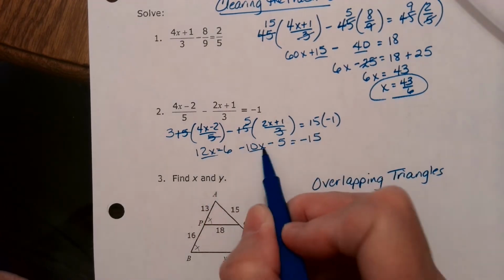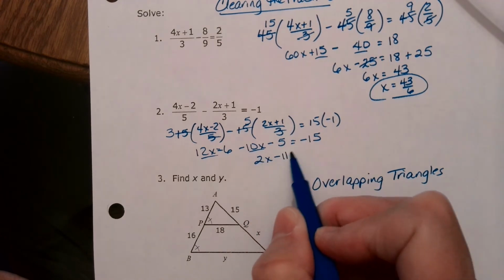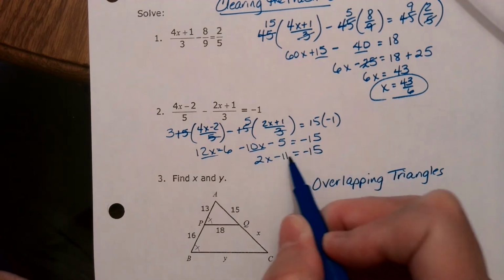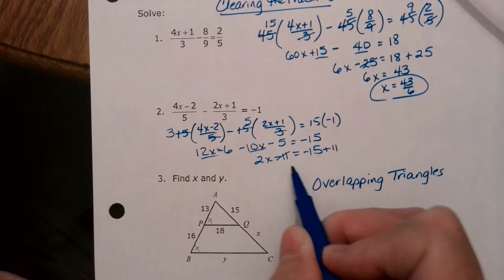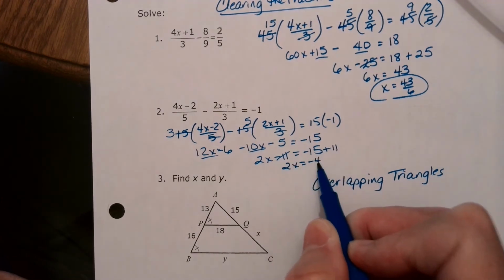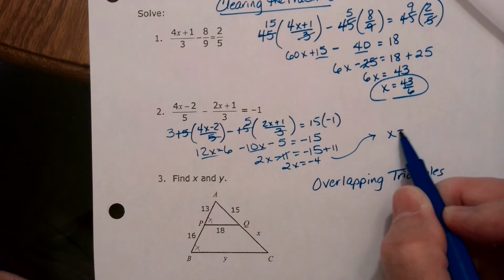So adding my like terms up, I'm going to get 2x minus 11 equals negative 15. Then we'll add 11 to both sides, and I'll get that 2x is negative 4. Bring it up here, and x then is negative 2.